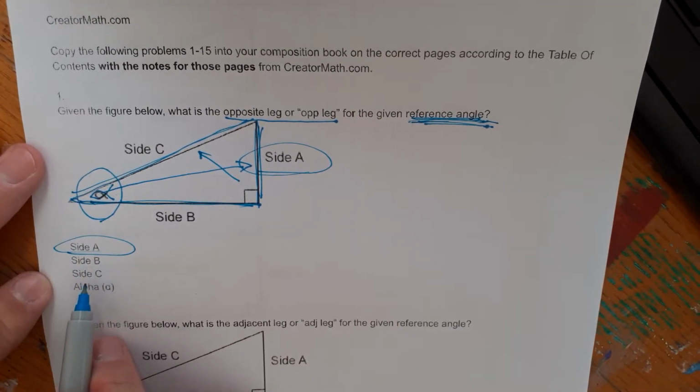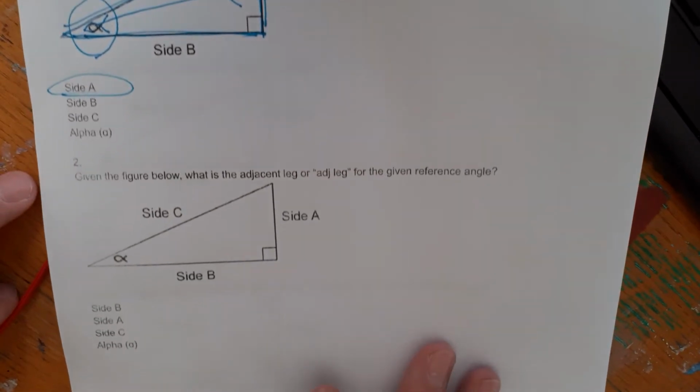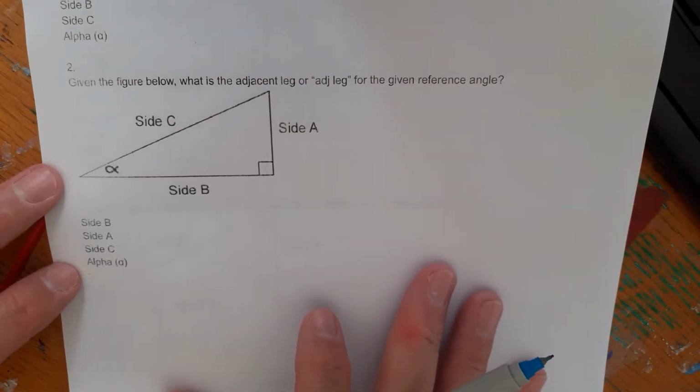Just a note, my multiple choice is all lined up with the correct answer on top. Yours are going to be randomly mixed up, right? Just keep that in mind. Mine's a lot easier than yours. You've got to actually find it. All right, move to the next.